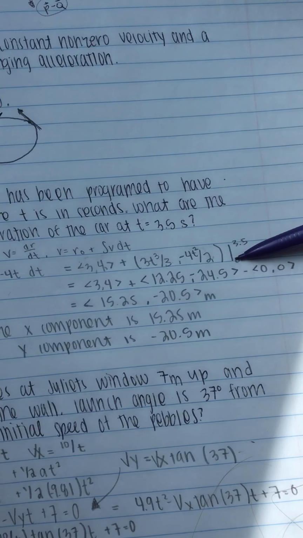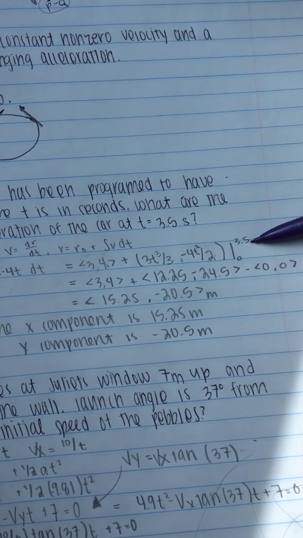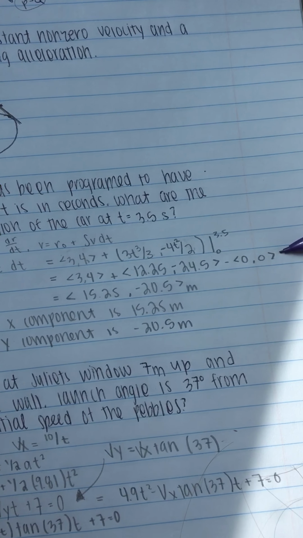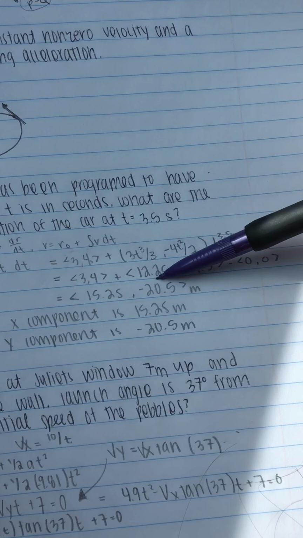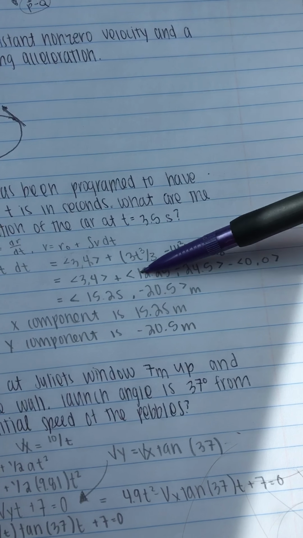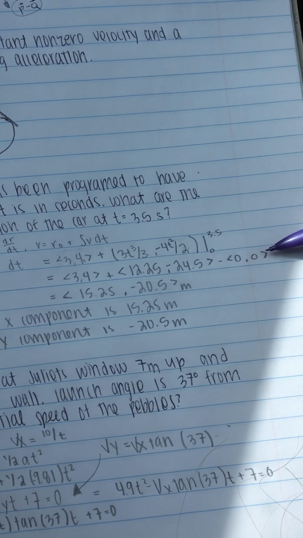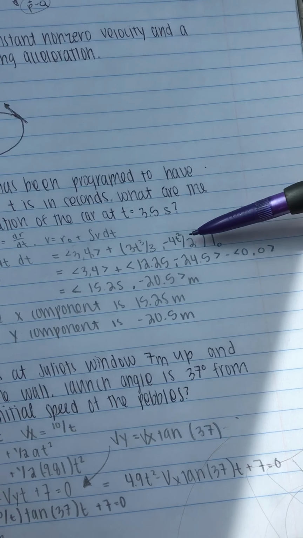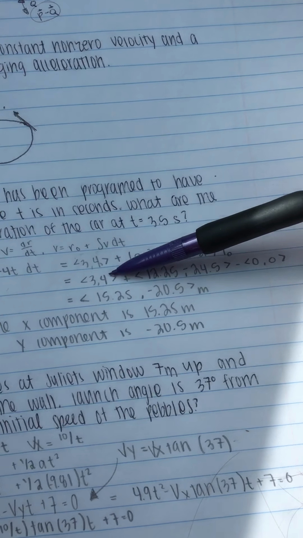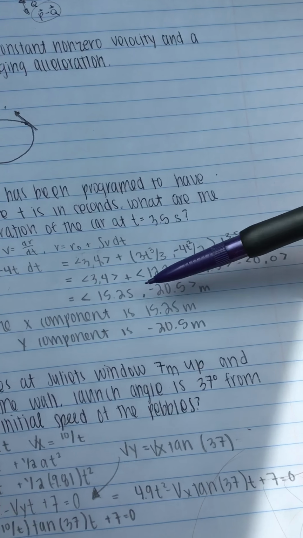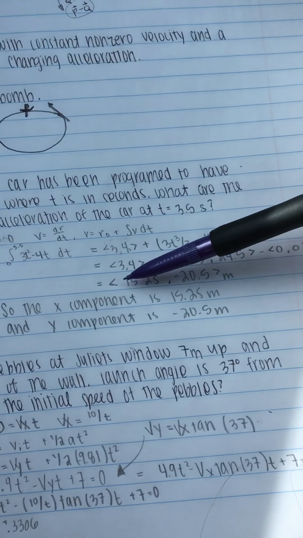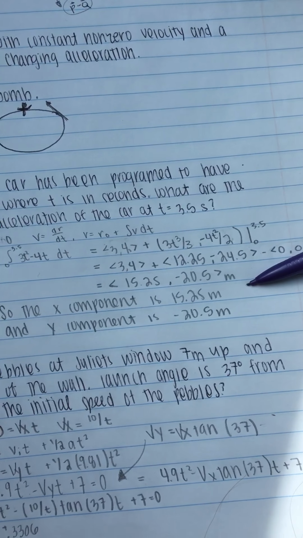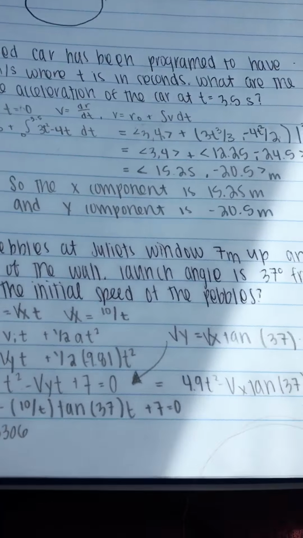So you evaluate it from 0 seconds to 3.5 seconds. This is what you plug in for 3.5 seconds, and then you subtract whatever you plug in for 0 seconds. Then you add the x and y's together, and I got this. These are both the x and y components for that vector.